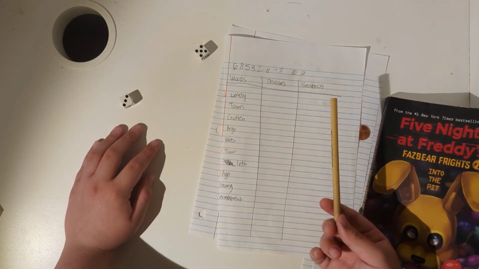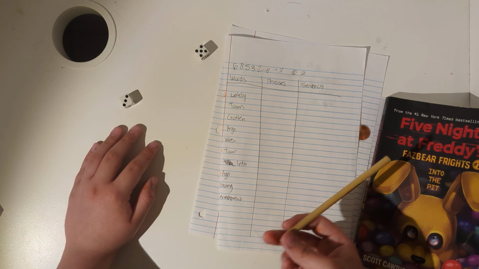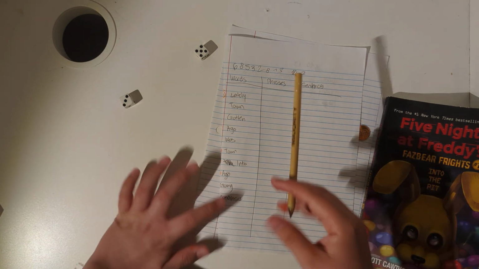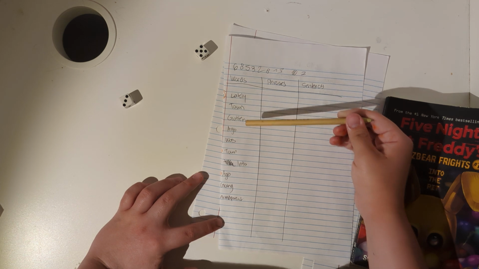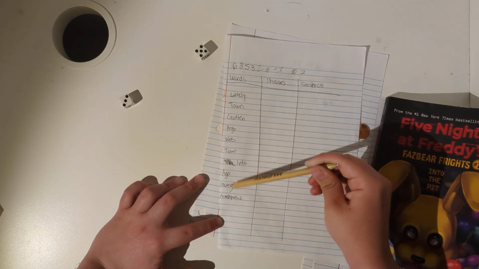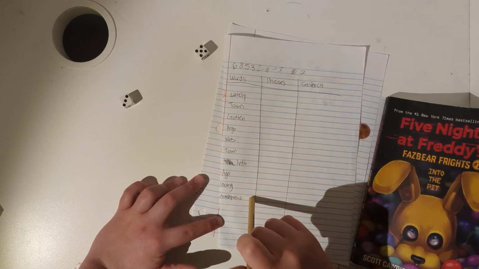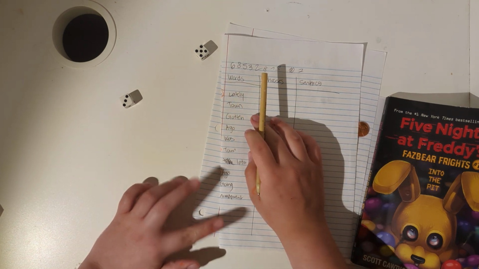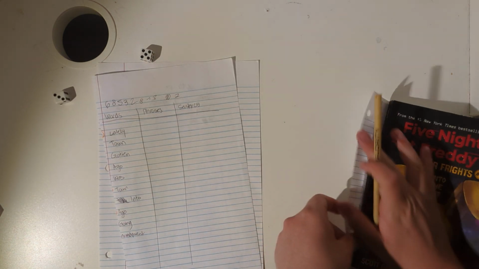So we got 12. We go 1, 2, 3, 4, 5, 6, 7, 8, 9, 10, and we still have 2 left over. So we go back to the top and go 11, 12. We get the word town.